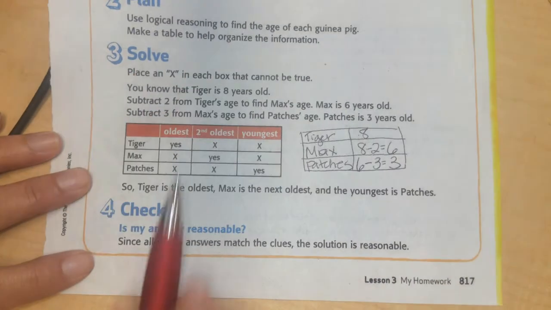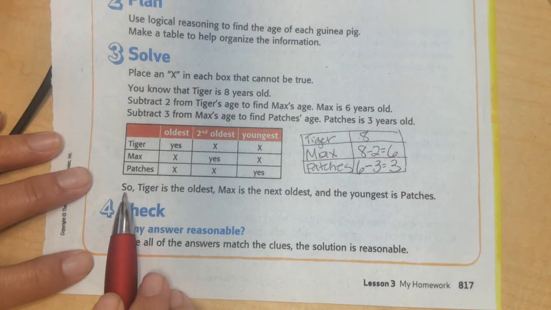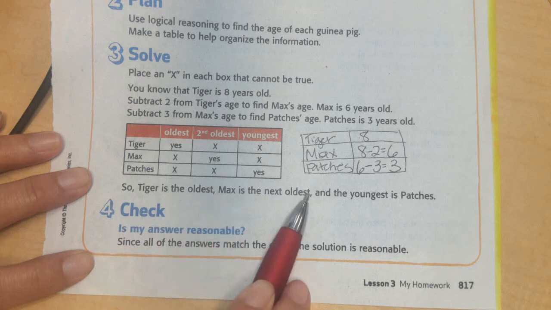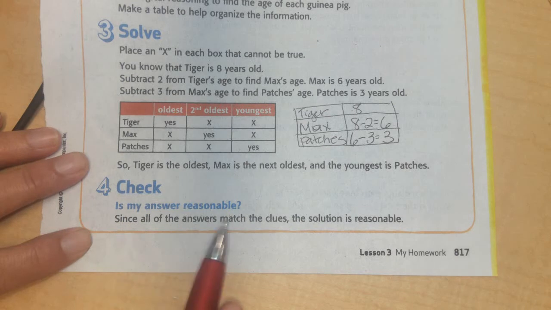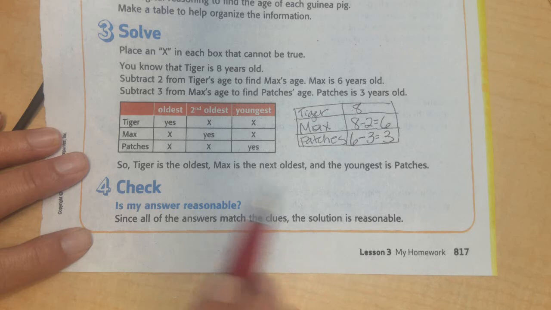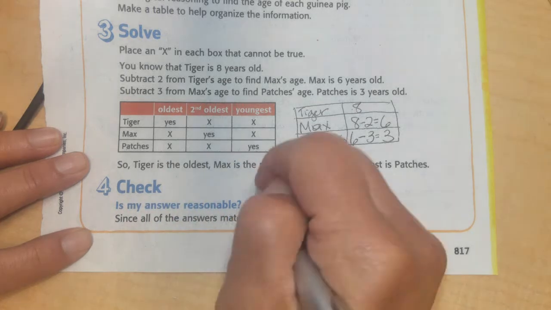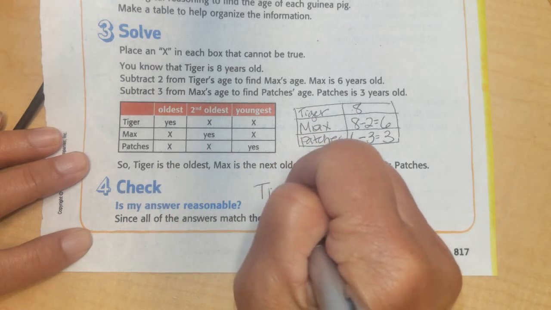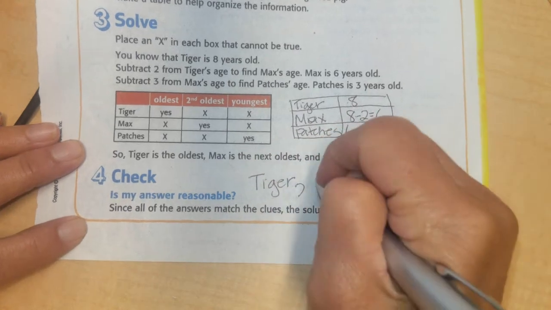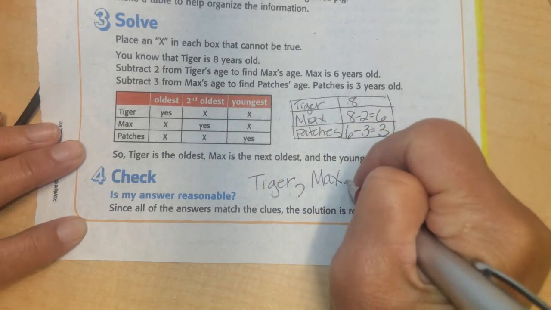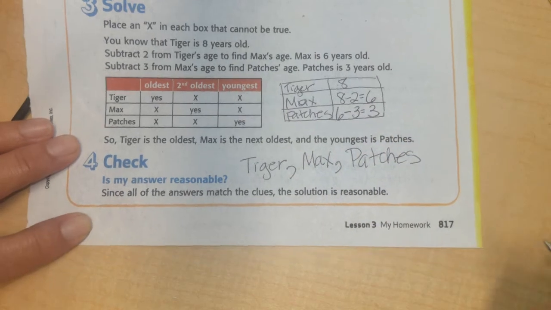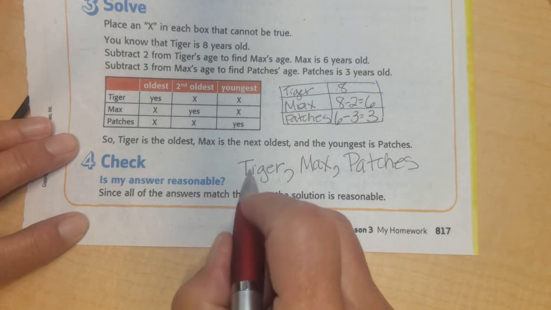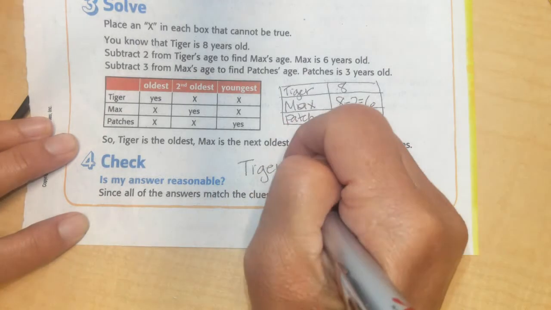It told me to list the guinea pigs from oldest to youngest. So here they go. Tiger is the oldest, Max is the next oldest, and then the youngest is Patches. Is my answer reasonable? Since all of the answers match the clues, the solution is reasonable. Probably if I was writing this, I would have just put them in a list. I would have said Tiger, comma, Max, comma, Patches. I might have even put how old they are, in parentheses after their name.